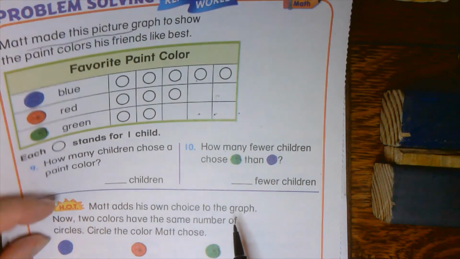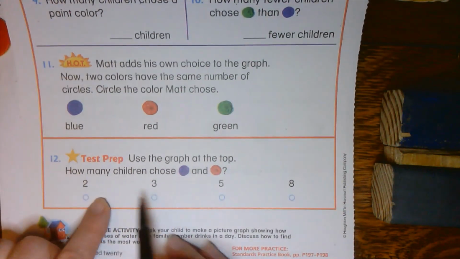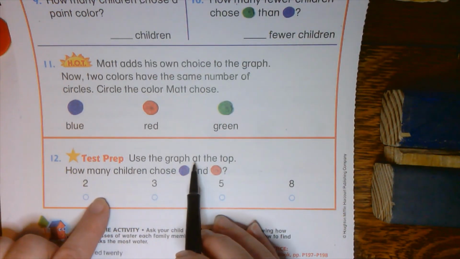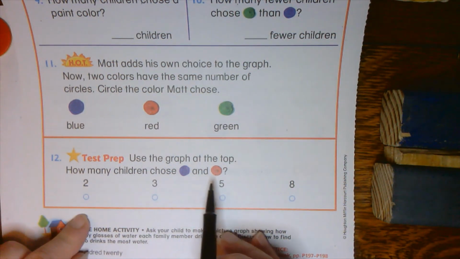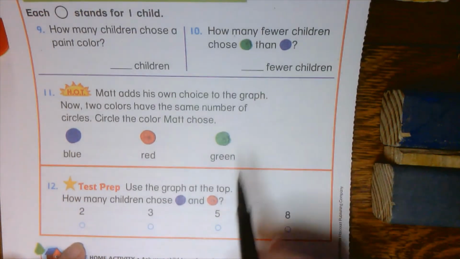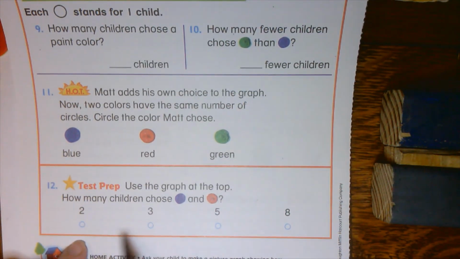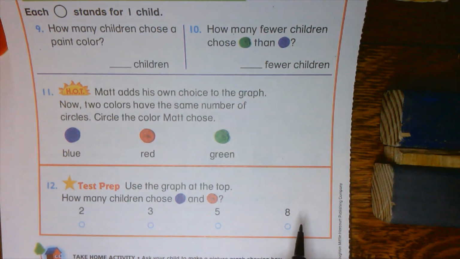So take a look at that, figure out what it is, and then the test prep, use the graph at the top, way up there. How many children chose blue and red? So you count them up together just like we did on the previous page and color in the circle there.